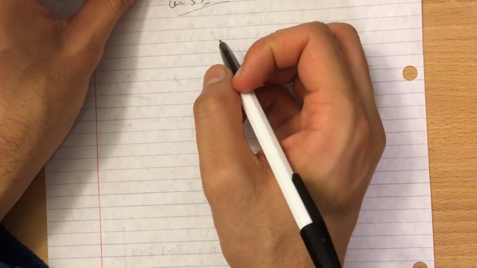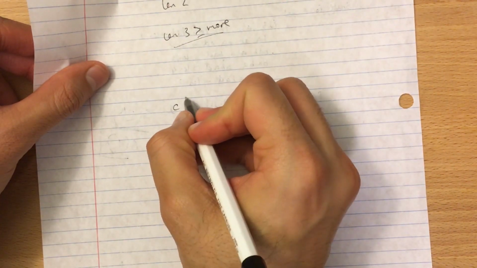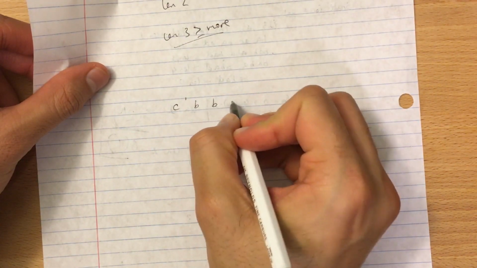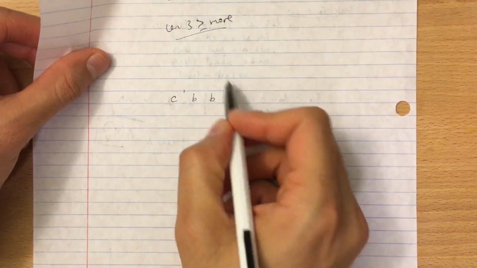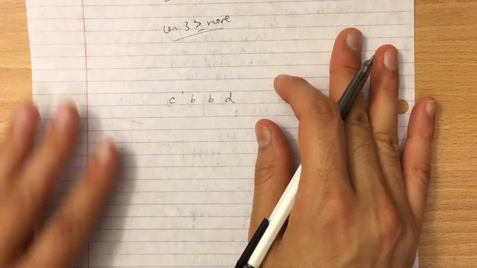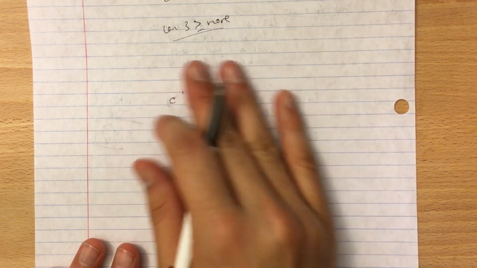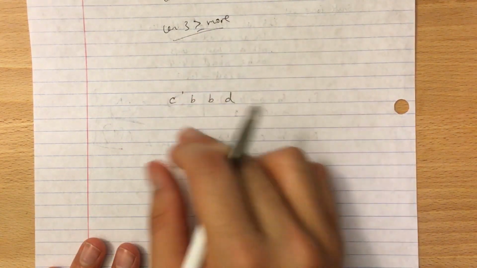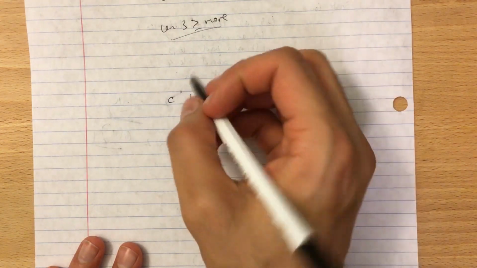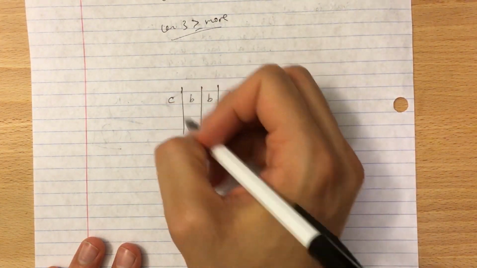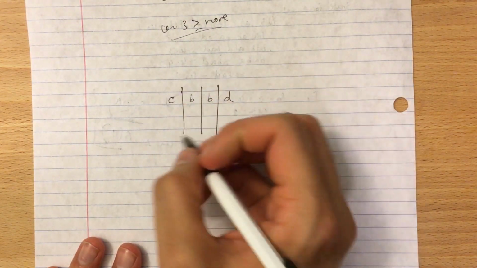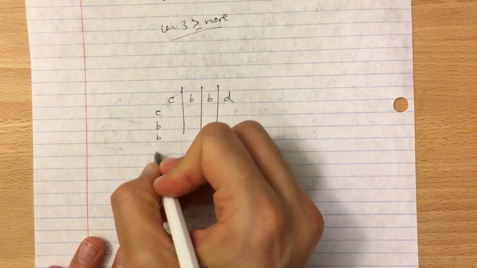Let's take a simple example here, but it should be good enough for you to be able to extend it. If you take CBBT, this is our string here. We'll construct a dynamic programming matrix, a DP matrix of n by n, where n is the length of the string. Okay, so what we'll do is something like this.